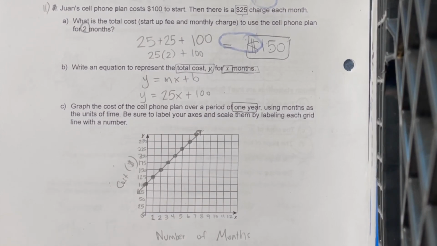Great. Awesome. All right, everyone. So the test is just like this. So study up.